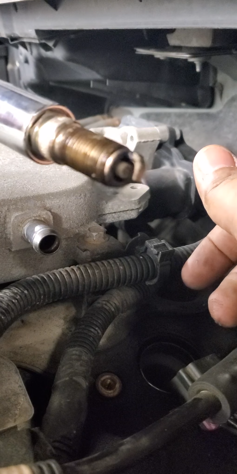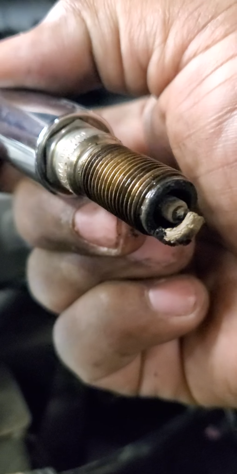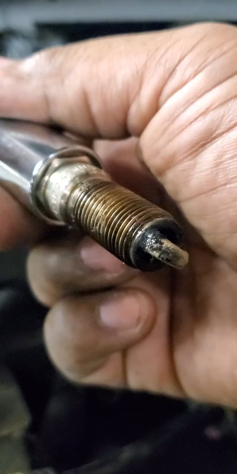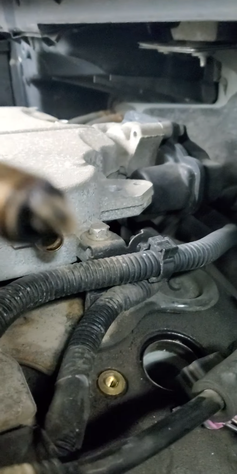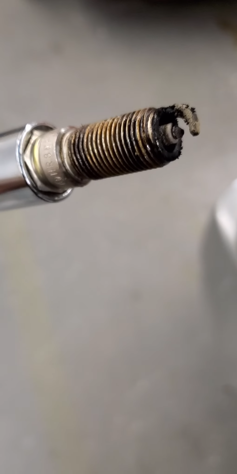Oh wow, that's actually not looking good. Oh yeah, that definitely might need to be cleaned up at least. Let me take a look at this a little bit closer. Get some light on there. So we definitely got some gumming going on in this cylinder.